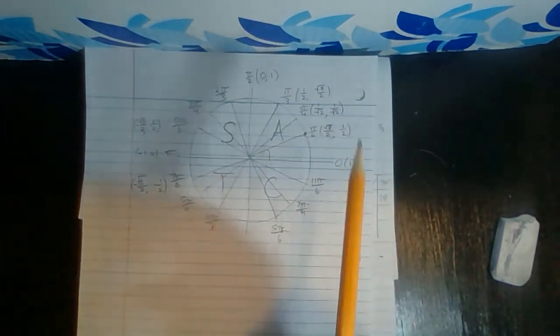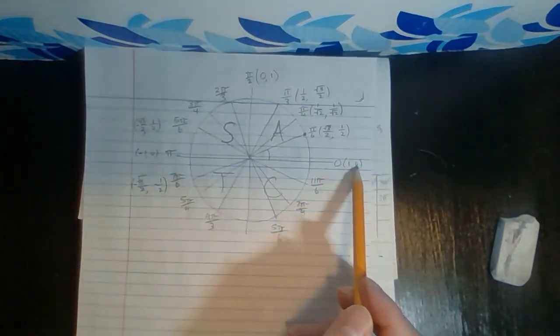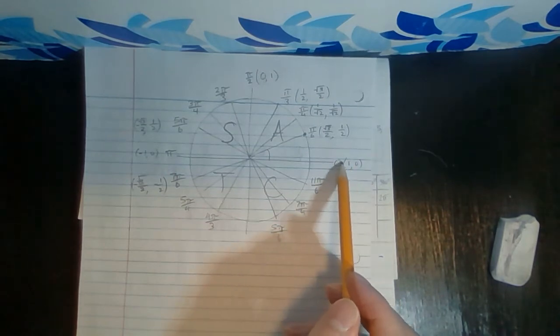I've already written in all our radian measures because we had already done that in our sine question. As for our exact values, remember tan is always our sine divided by our cos. And from what we talked about in our unit circle, this is always going to be our y value divided by our x value. So tan is just y divided by x for these unit circles.